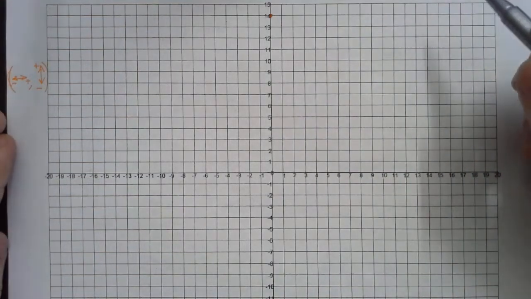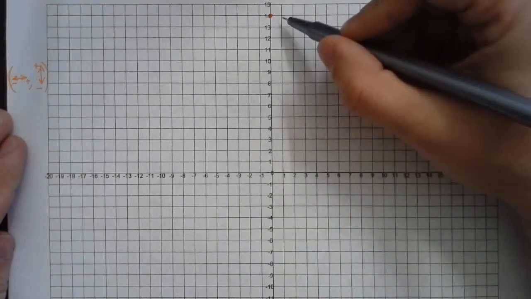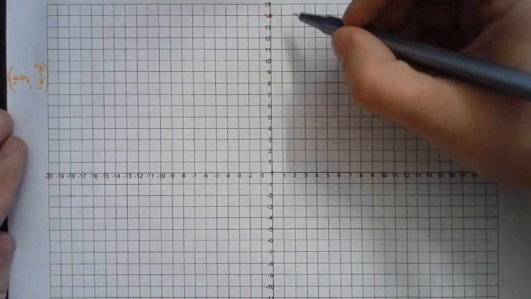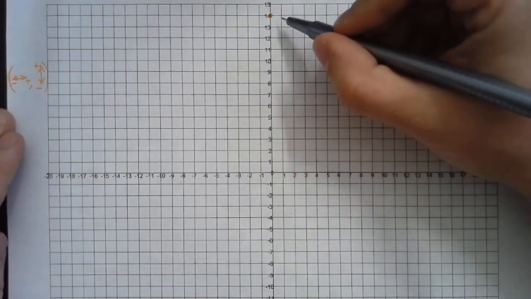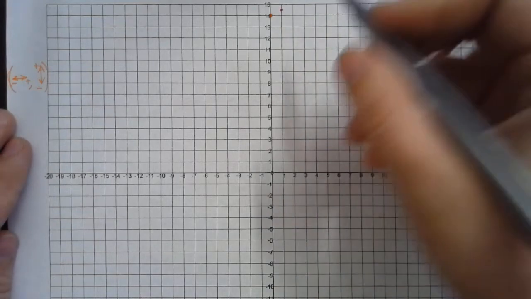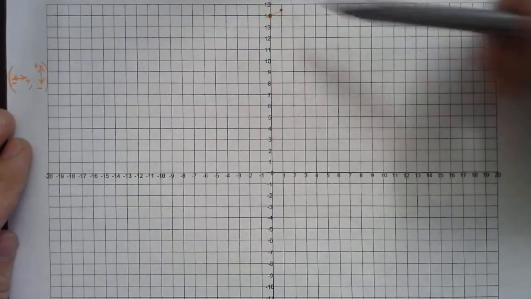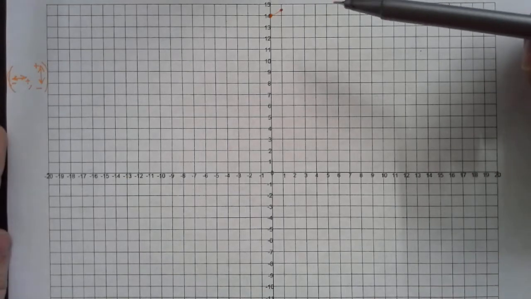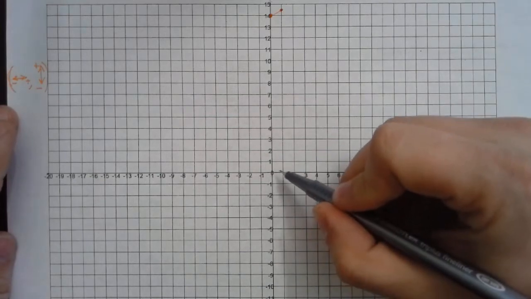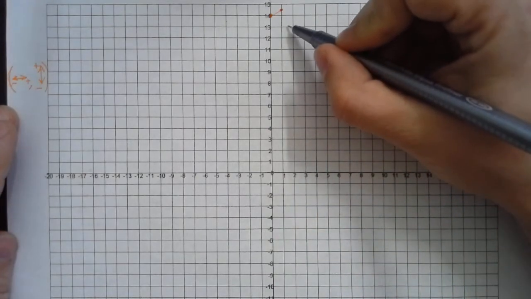There's the first point. The second point is at 1, 14 and a half. So we go 1 over, and then 14 and a half up. Sorry, I'm recording this during the school day, so the bells are going to interrupt. This point is going to be between two of our lines, between 14 and 15. Our third coordinate is at 1.5 and 13. So this time we go 1.5 over, and then 13 up, which would be right here.